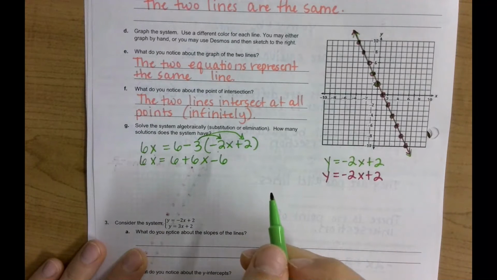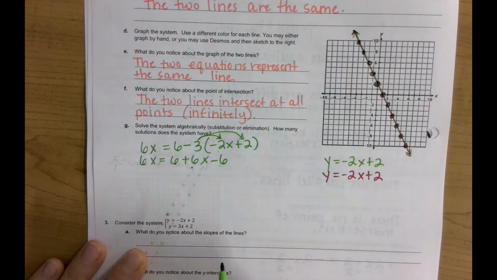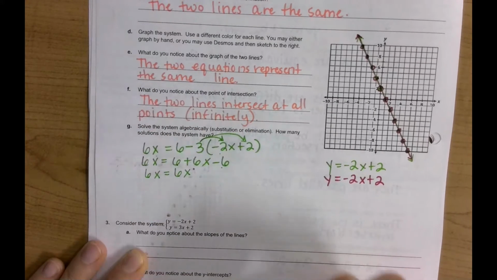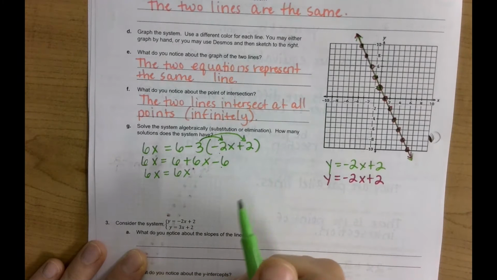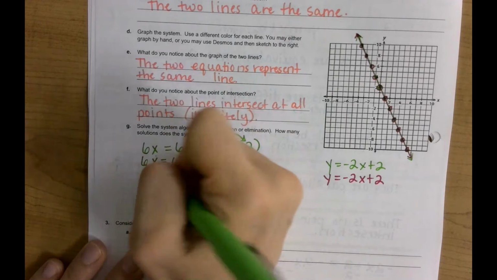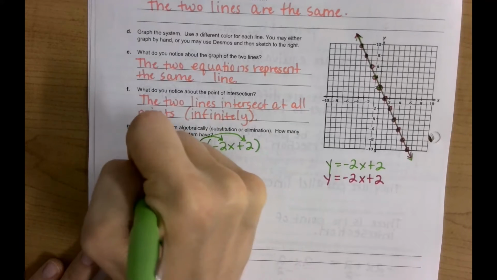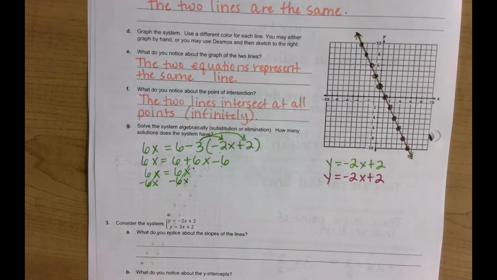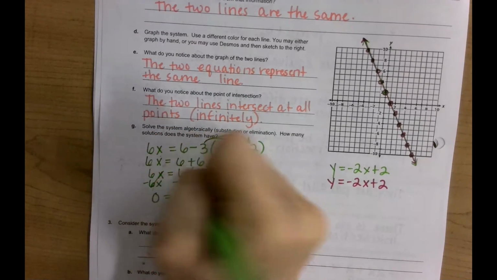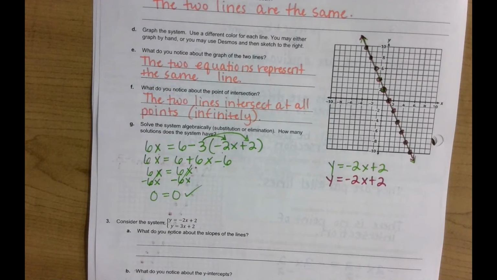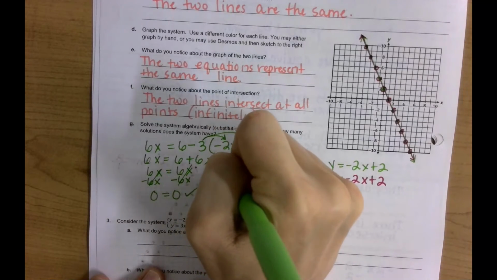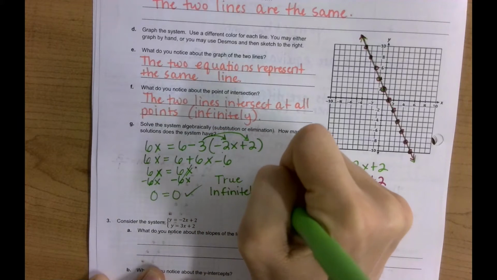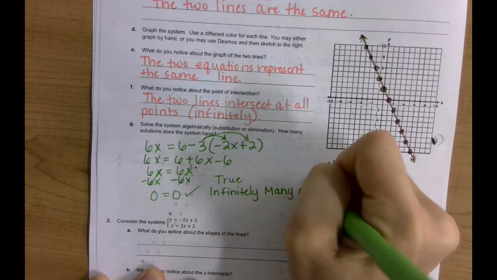All right, then I want to combine my like terms. 6 minus 6 is 0. And then I want to subtract my variable term, minus 6x, minus 6x. Those both cancel out. Again, you have to write some number there. So we would put 0 equals 0. And that is true. Infinitely many solutions. Remember, when they both equal the same on both sides, that's infinitely many solutions.